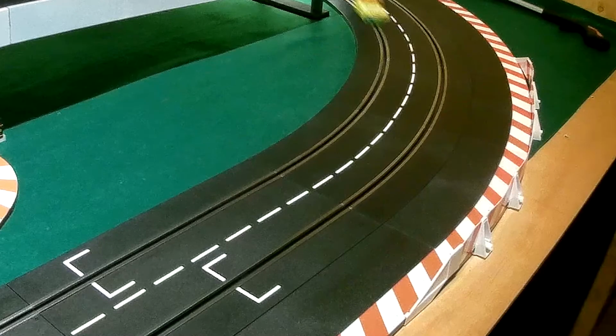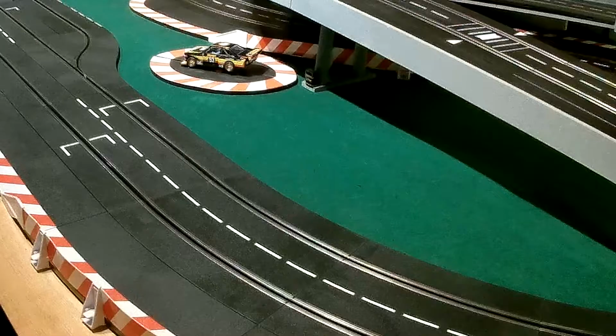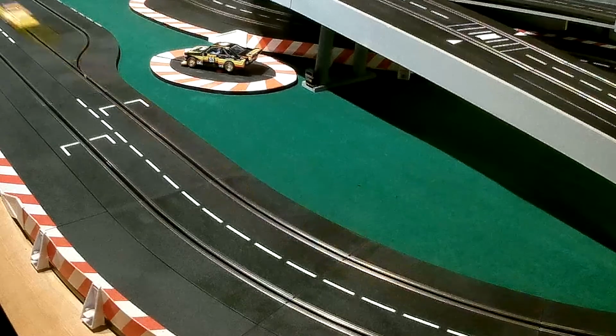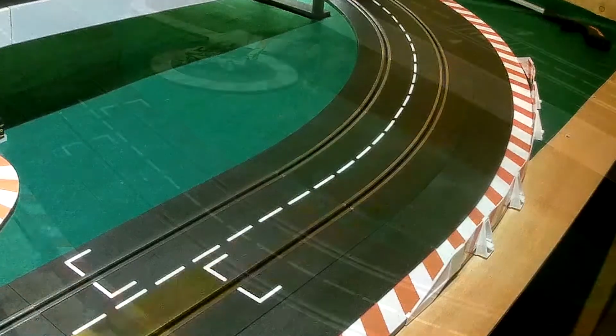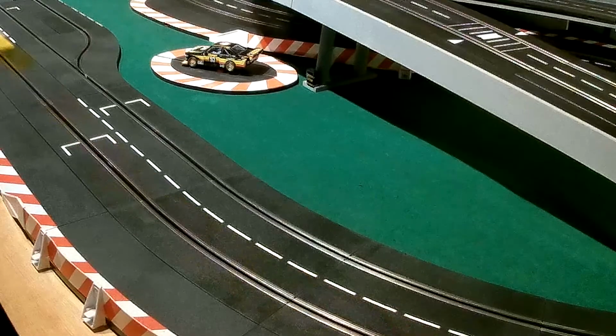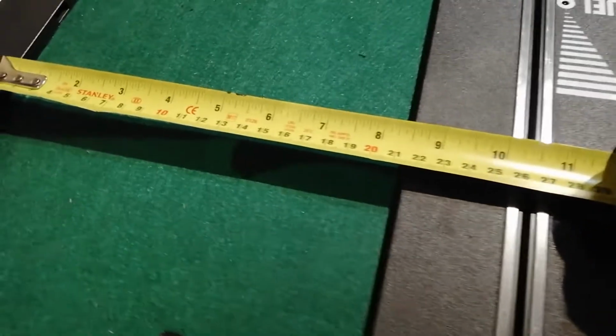So after all that, has it improved things? Well, here we go from the front. Much better. From the back. But nearly no deflection at all. Same in the outside lane. So overall that's a success.